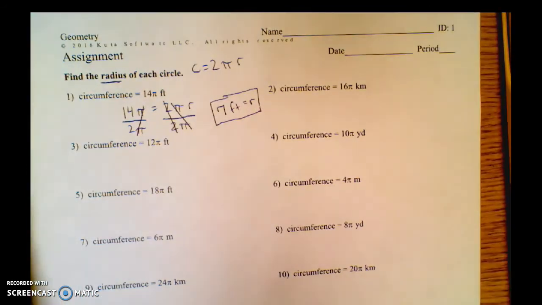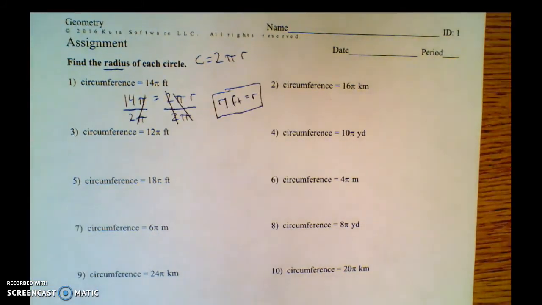So try questions 1 through 10, solving for the radius. Pause the video here, and we'll continue on with number 11.